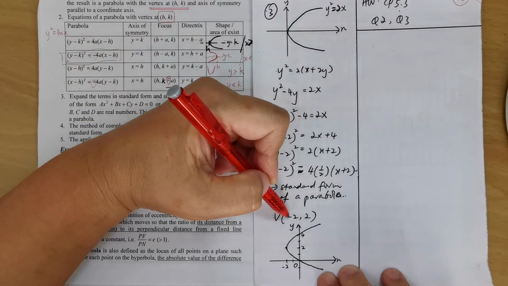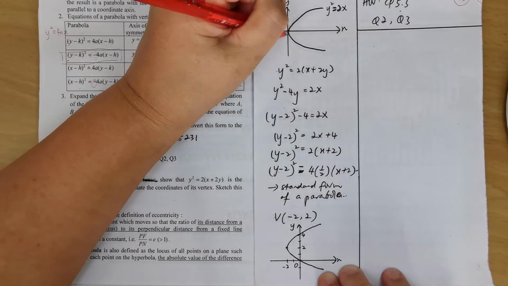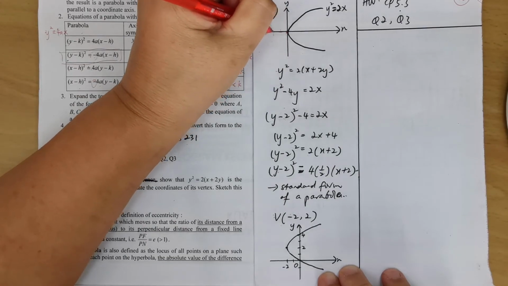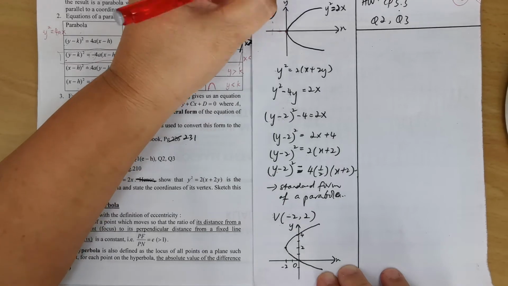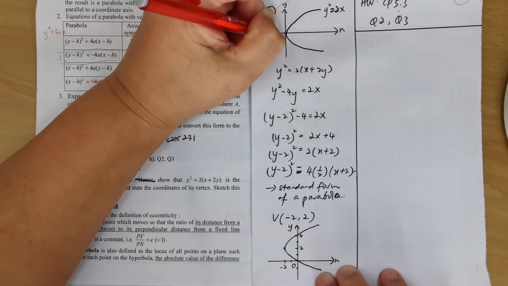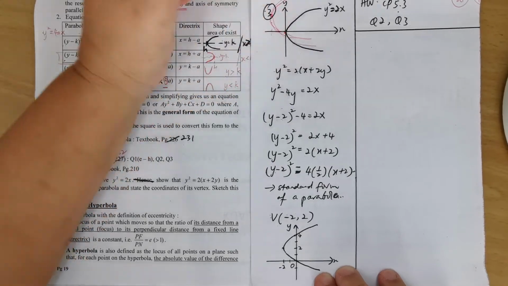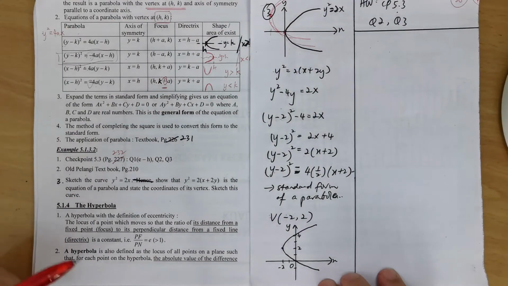When the vertex changes to (negative 2, 2), your vertex shifts 2 units to the left, and positive 2 means go up 2 units. So the vertex becomes here, and the parabola becomes like this. They actually just want you to compare and see how they move.